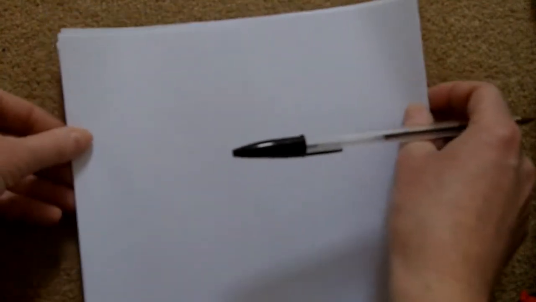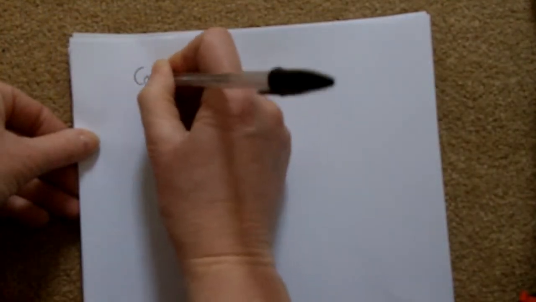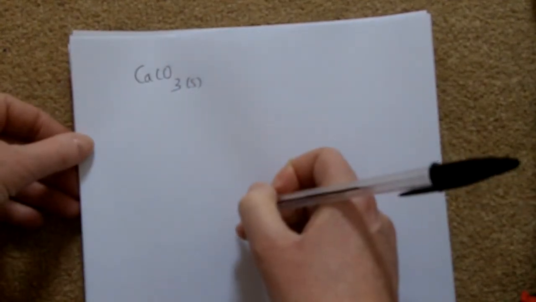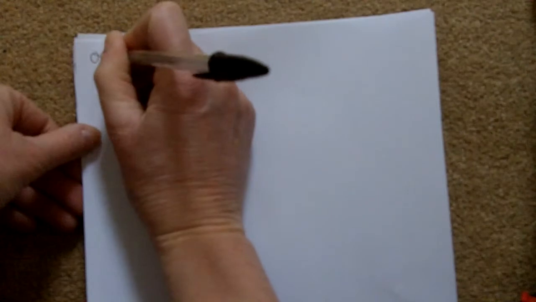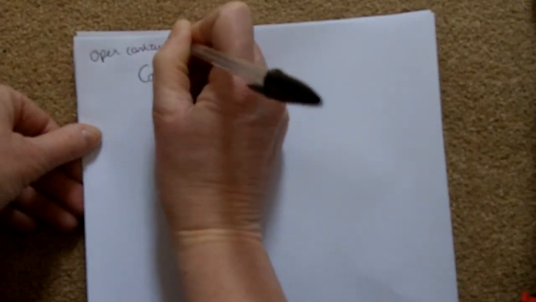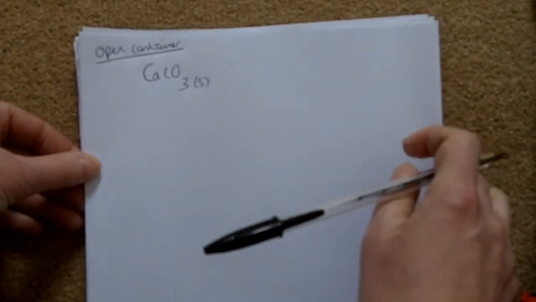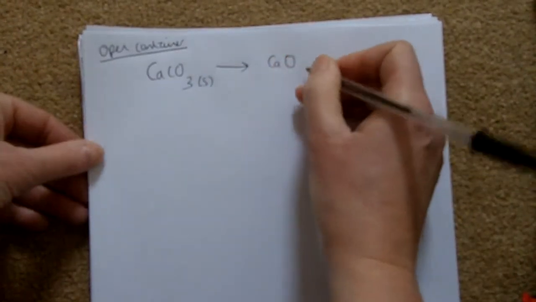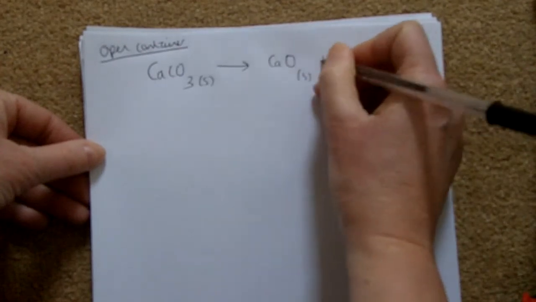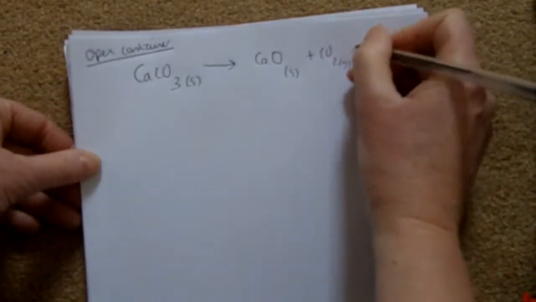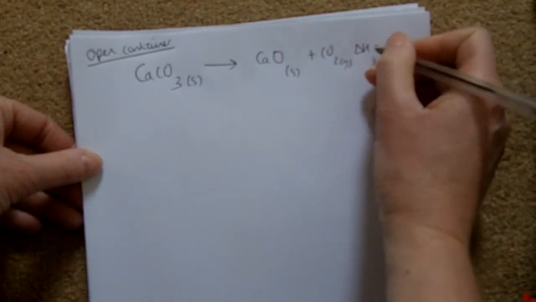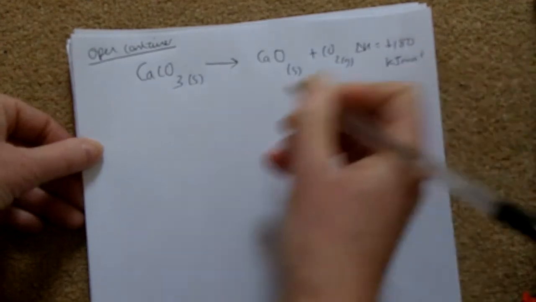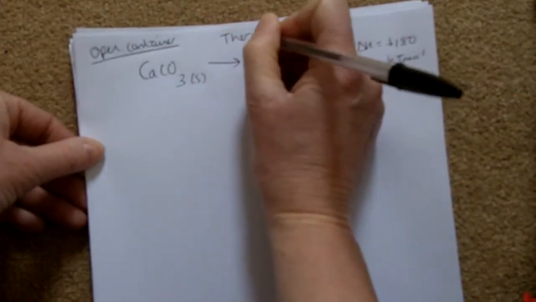Right, so if calcium carbonate is heated strongly in an open container, so it's not a closed system, it forms a thermal decomposition, and the enthalpy change is plus 180 kilojoules per mole.